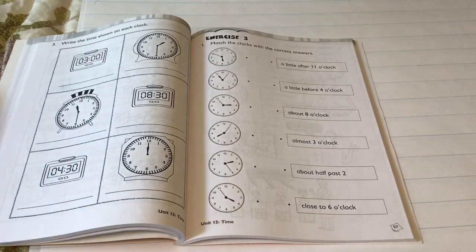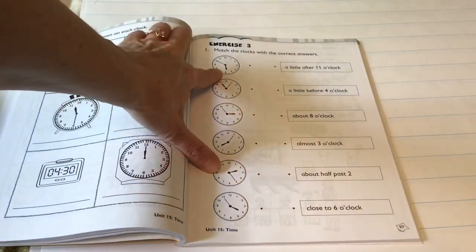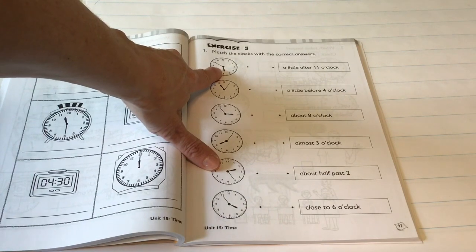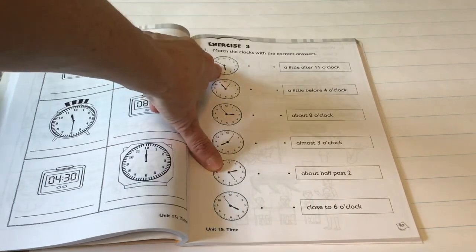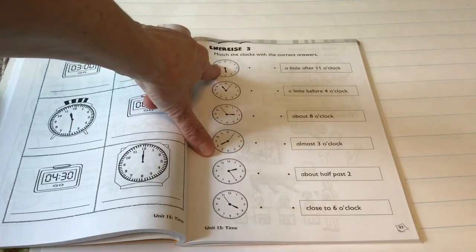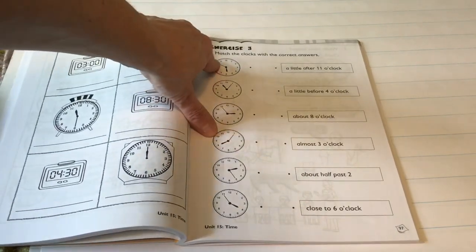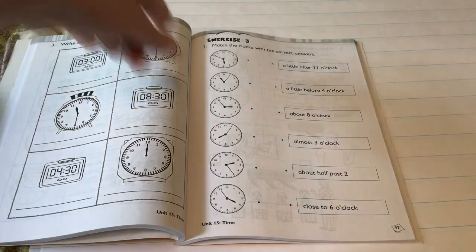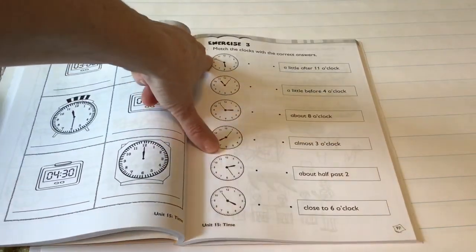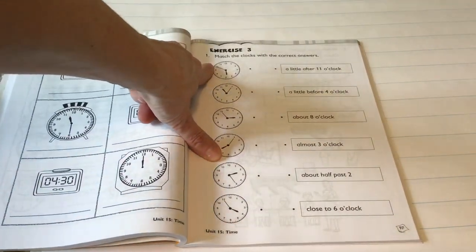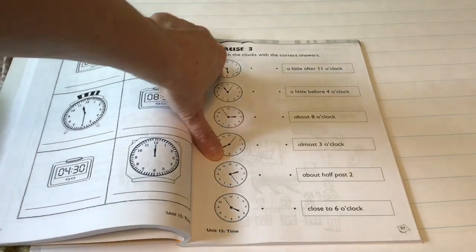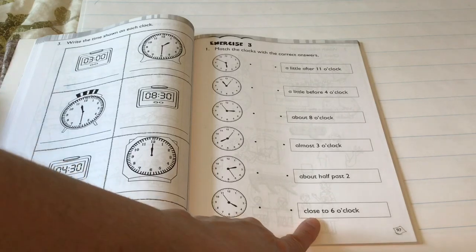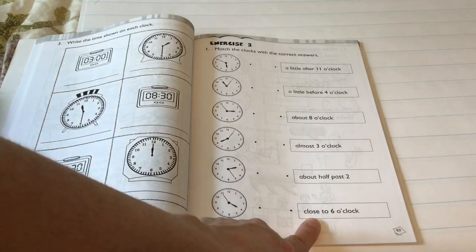So this first clock, we're going to look, and it's going to show us that the little hand is just almost to the 6, and the big hand is on the 10. So it's close to the 12, but it's not quite there yet, is it? So is it a little bit after 6, or is it a little bit before 6? Let's find it. I think that it's close to 6 o'clock.